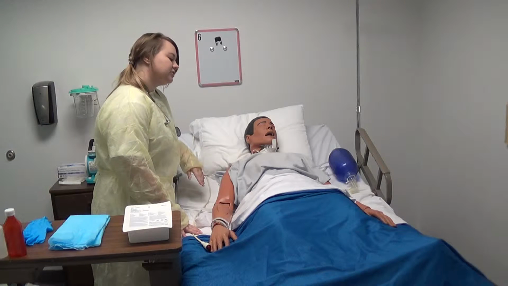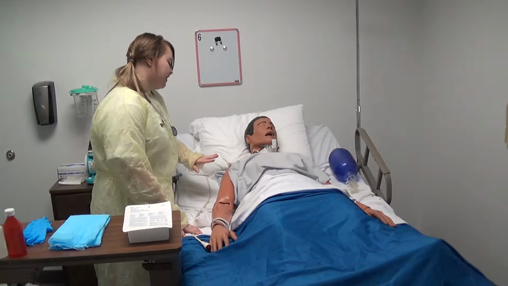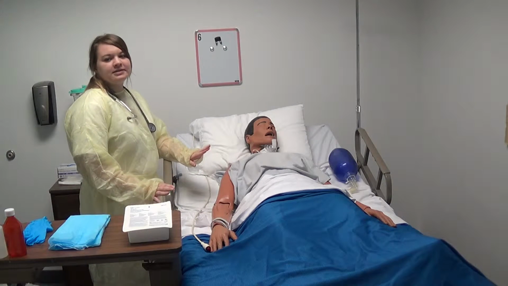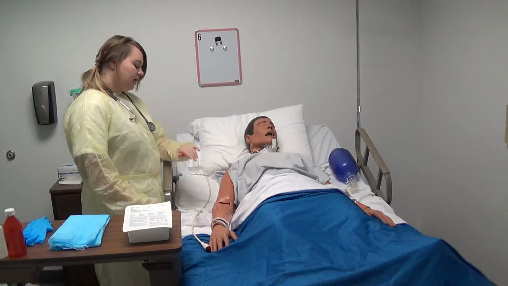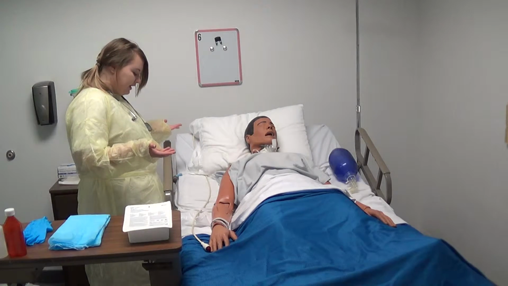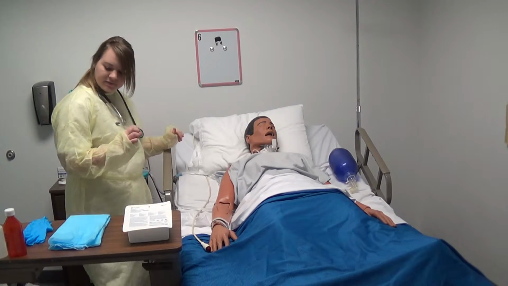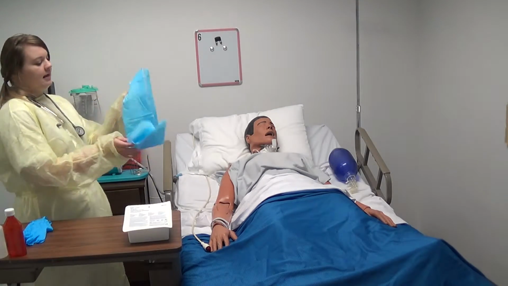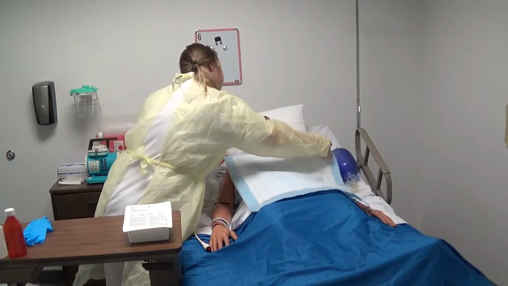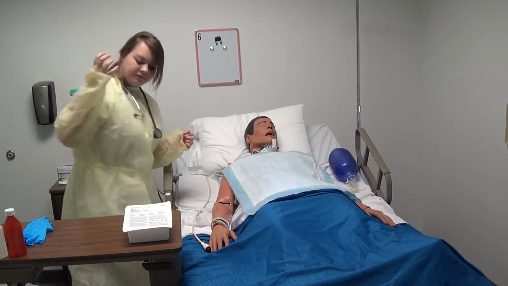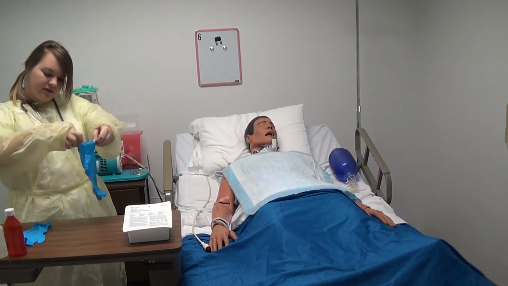I'm going to establish a distress signal and let him know that if at any time he needs me to take a break, stop, or he's having trouble breathing, to raise his left hand. I have the bed up to a working level for my height. I'm going to lay this straight down because it can get kind of messy. And I'm going to put on some non-sterile gloves.